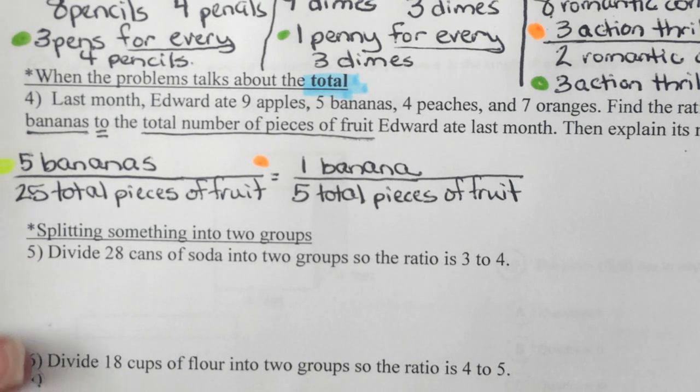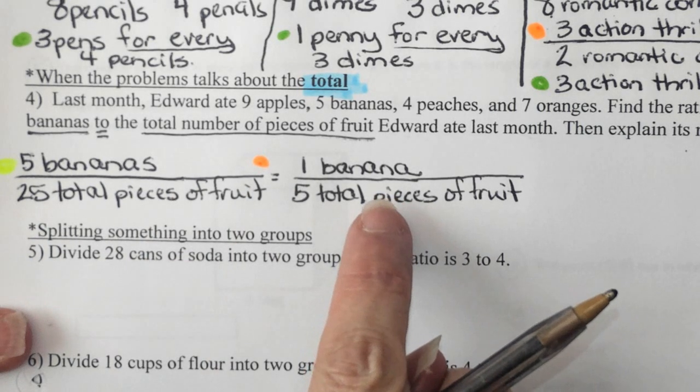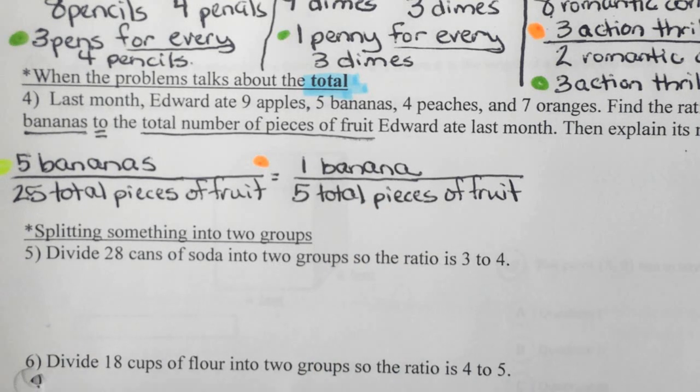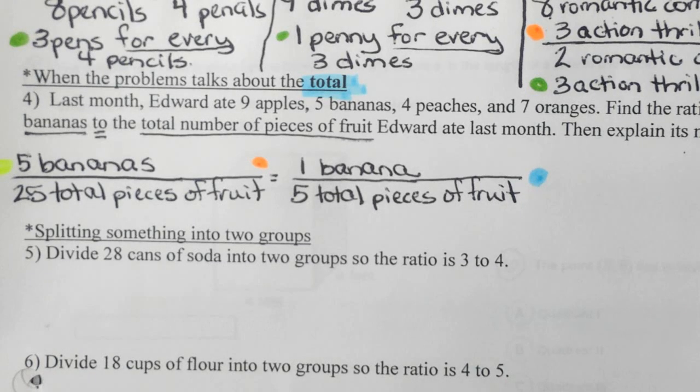Okay, and don't flip them over. If they say banana first, you got to keep banana first. Okay, and the last thing is explaining it, but using the word total.